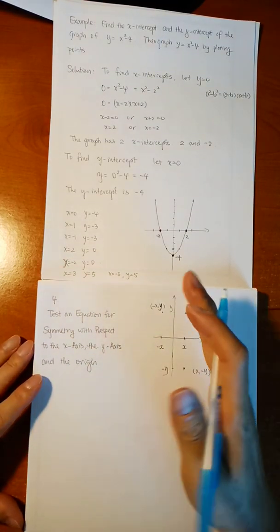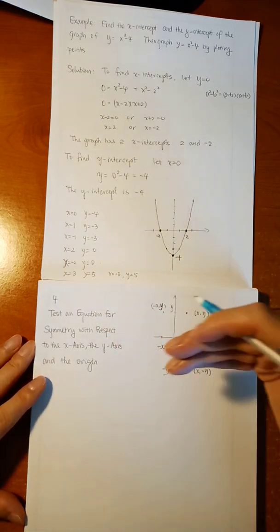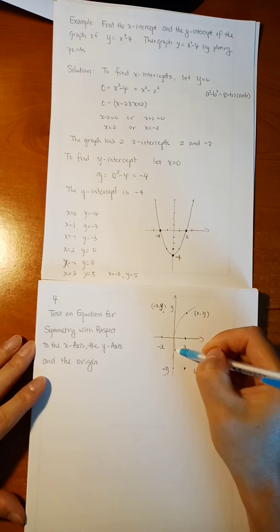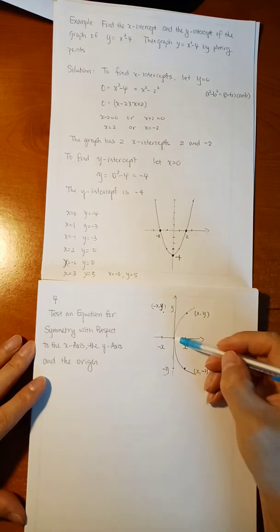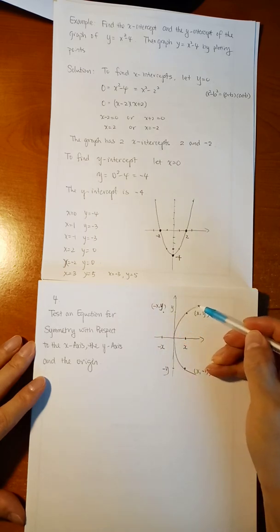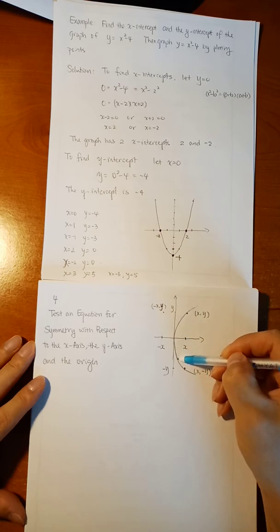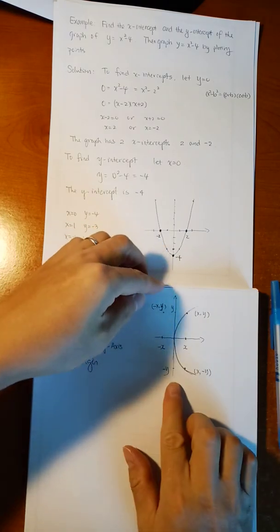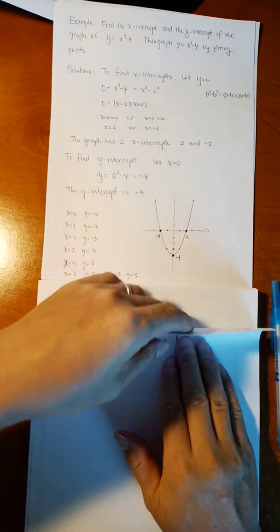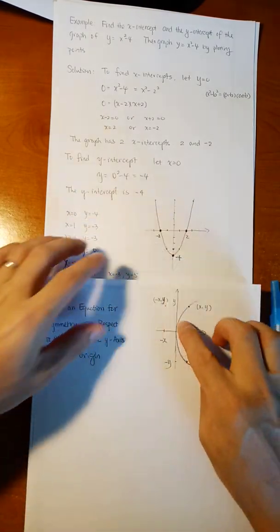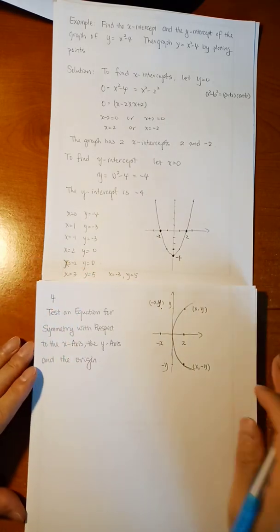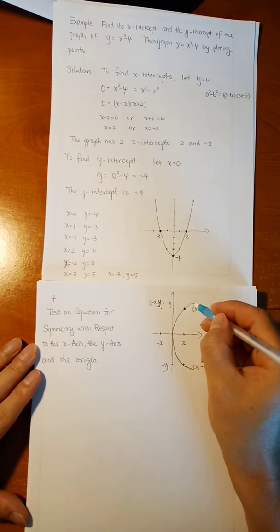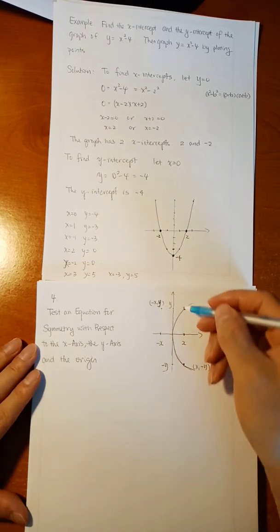So what is symmetric with respect to the x-axis? Like this. The piece on top is identical to the piece on the bottom. In other words, if you fold this page along the x-axis, those two pieces coincide. We say they are symmetric. Coincide means if x, y is on top, then x, negative y will be on the bottom.